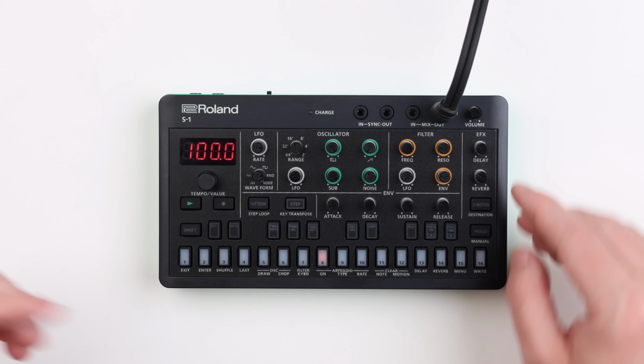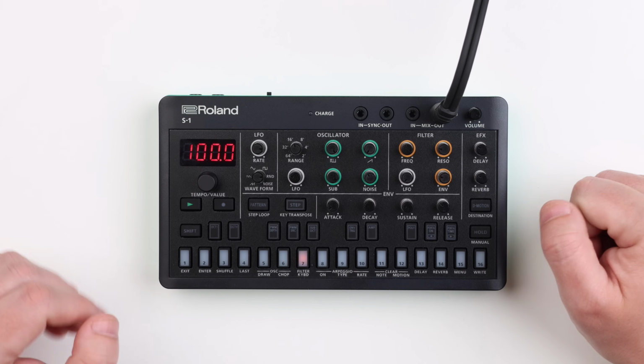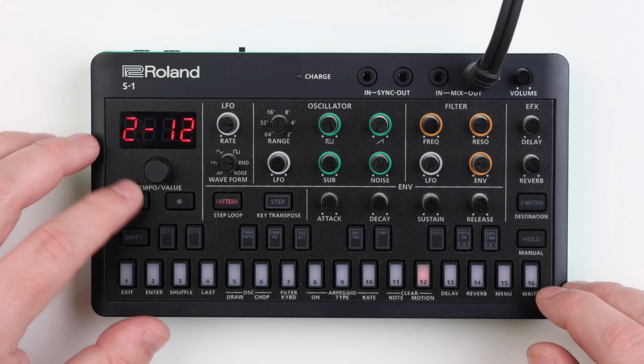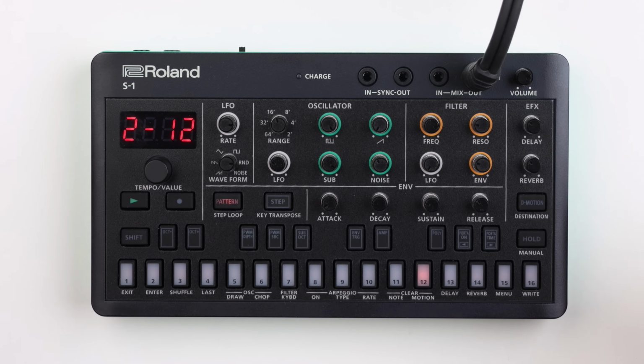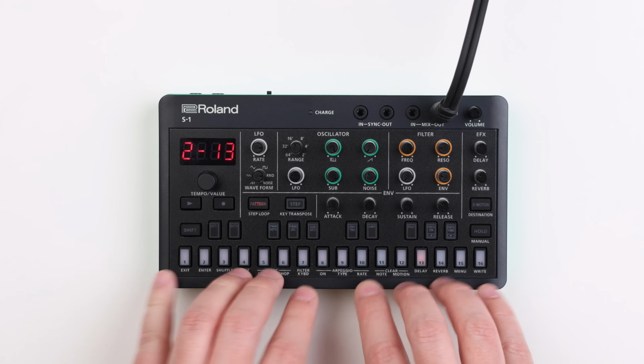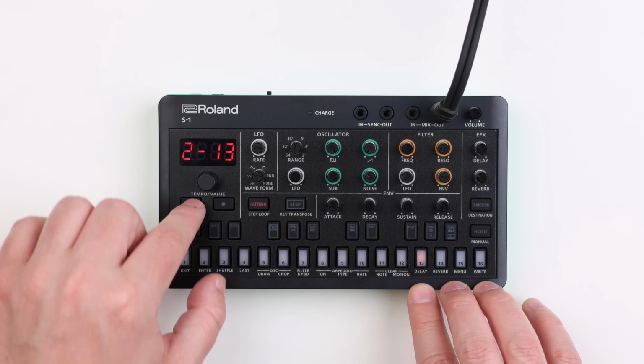And here's something a little bit more chiptuney with a lot of parameter automation going on. And here's a weird little sequence where I'm using probability per step. So you can set probability per step in the sequence, and I'm also using the sub steps.